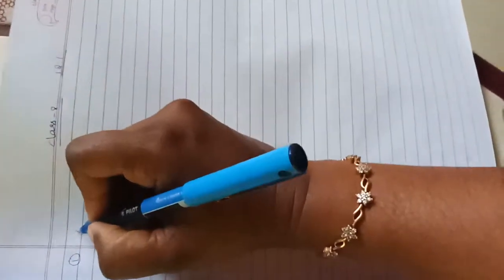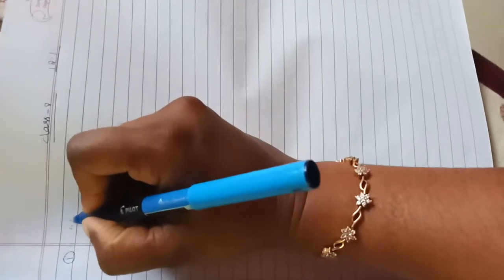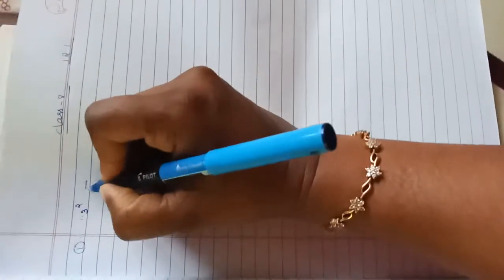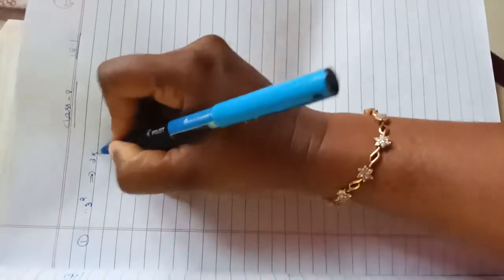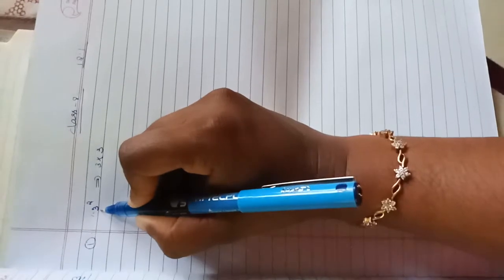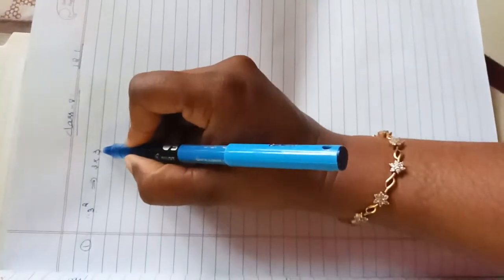Good morning, students. Today we will start a new chapter, chapter number 12, exponents and powers. So, what is an exponent? You know what a square and a cube are. For example, 3 squared means 3 into 3. You have to multiply the base number 2 times, right? So 3 into 3 is equal to 9.